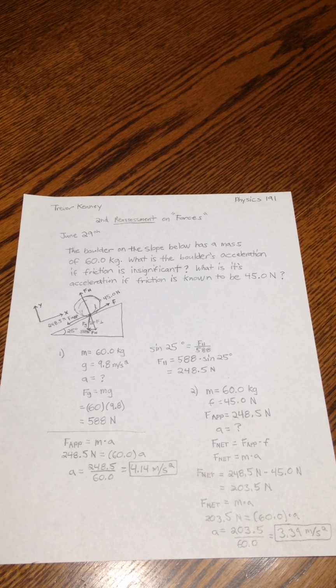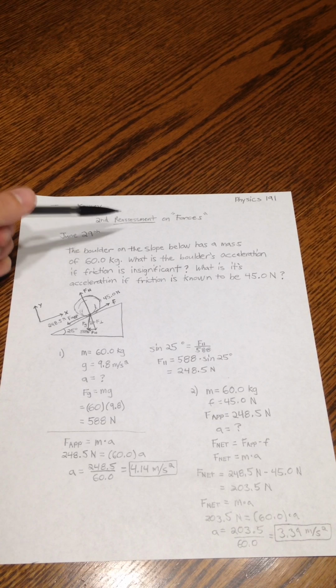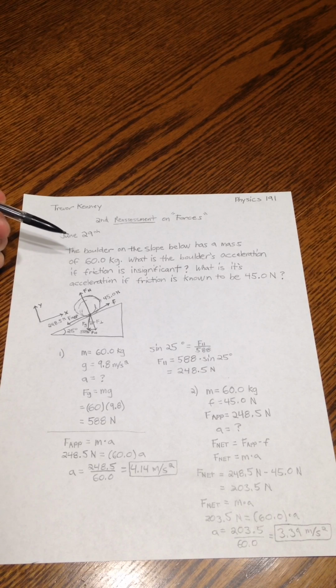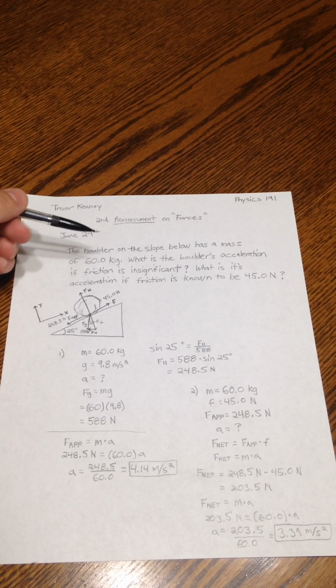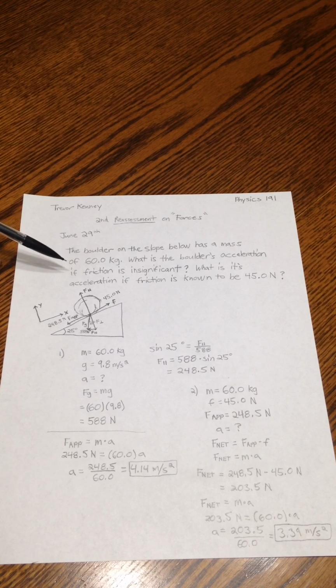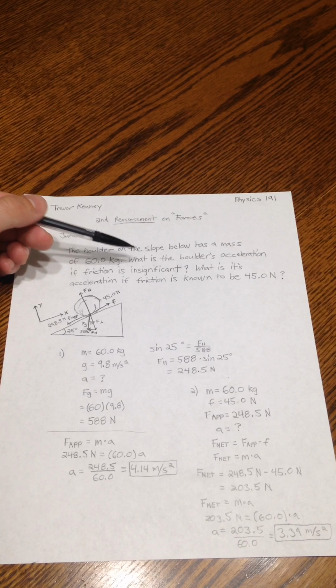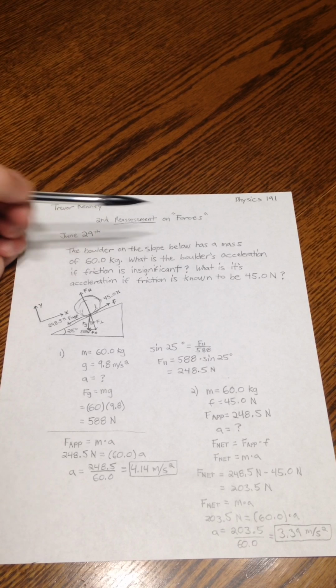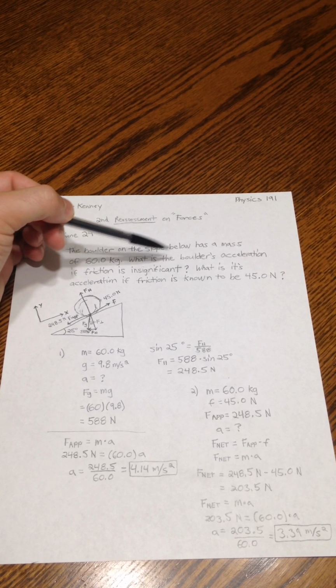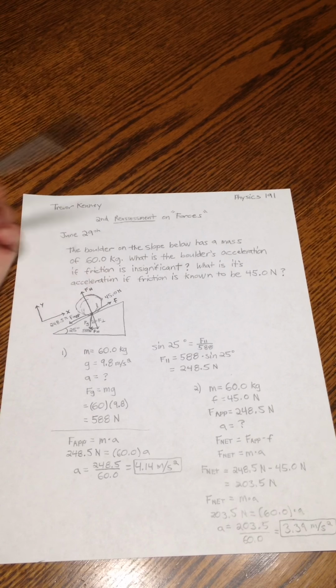Alright, this is my second reassessment on forces, and the problem reads, the boulder on the slope below has a mass of 60 kilograms. What is the boulder's acceleration if friction is insignificant? Also, what is its acceleration if friction is known to be 45 newtons?